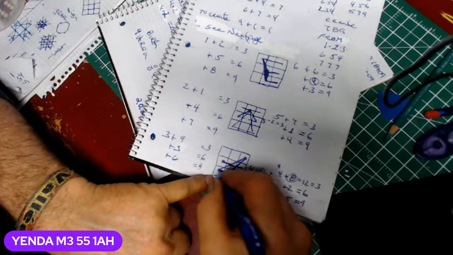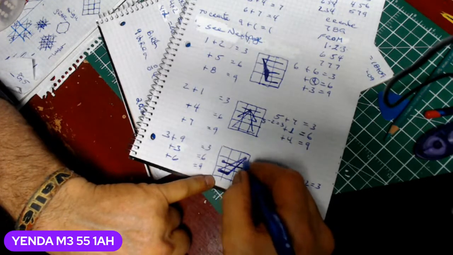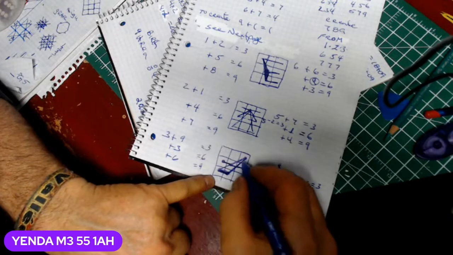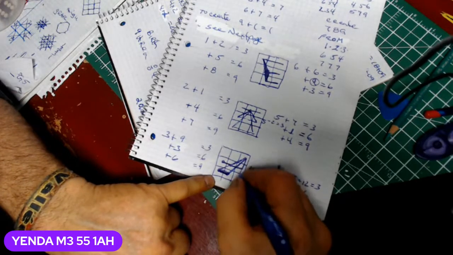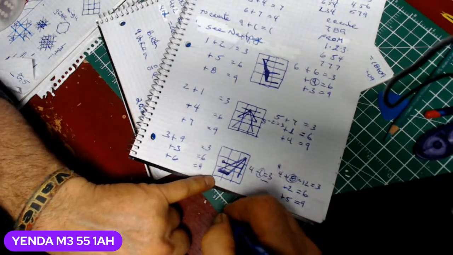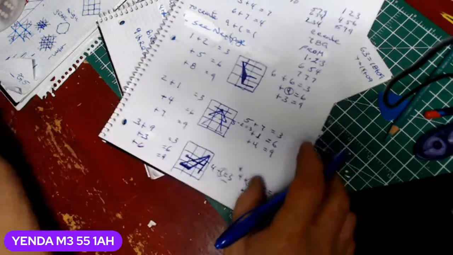My 3 and 3 is over here through 1 and 2. My 3 and 6 is 9. Here's my 6. My 1 and 2 is 3, equaling 6. 3 and 6 equals 9. So that's what I would design, but I'm not too proud of these designs.